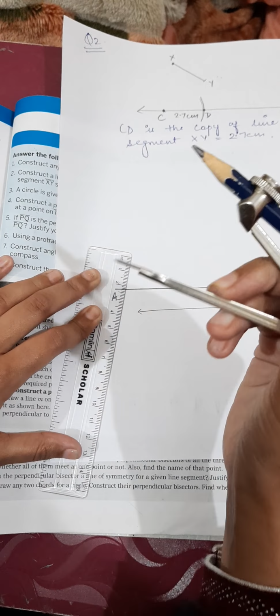Similarly 167. So how? Again construct a line segment AB of any measurement, A and B. Now we have to draw an angle of 167. 77 you will do by yourself. I am doing 167. Now for this you are going to place the protractor on A. Again after keeping it here, I have to see the downward, and 167 is between 160 and 170.